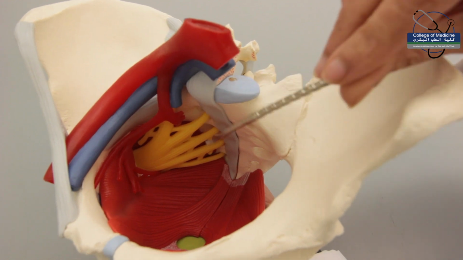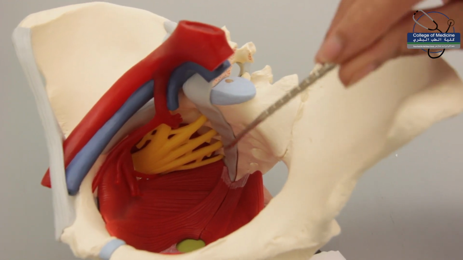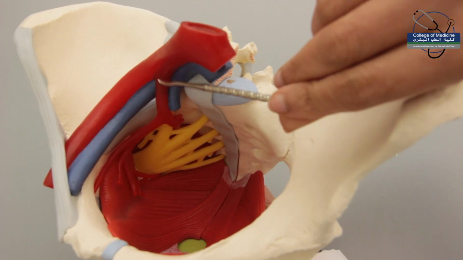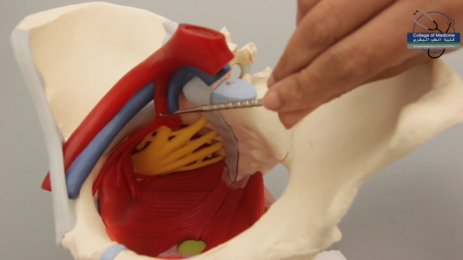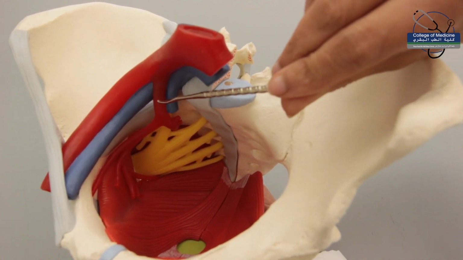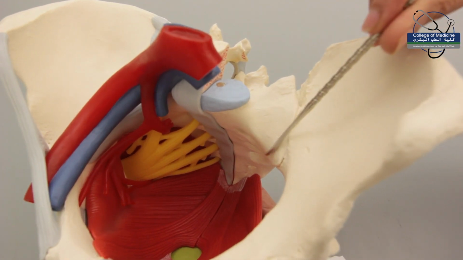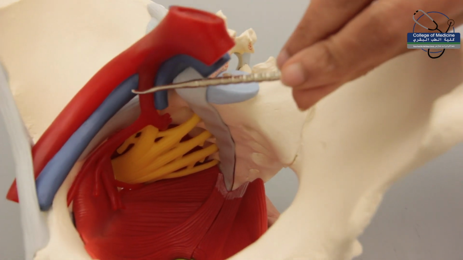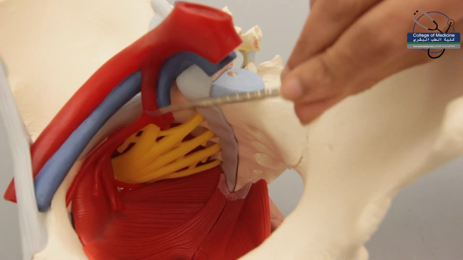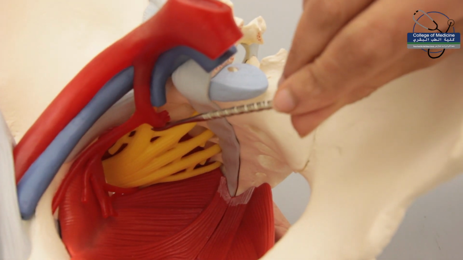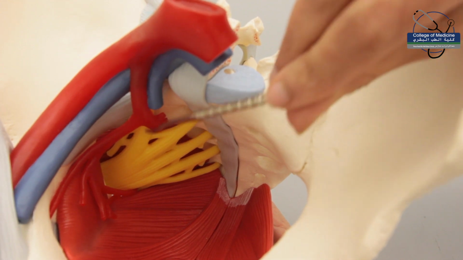Now we are concerned because we are doing the pelvic cavity. So our concern is with this vessel, which is the internal iliac. Always remember that the internal iliac is given off by the common iliac at the sacroiliac joint. It is crossing the pelvic brim, and it is entering the pelvic cavity.